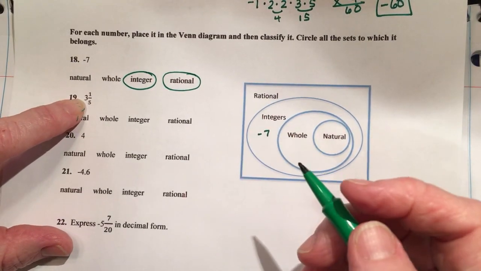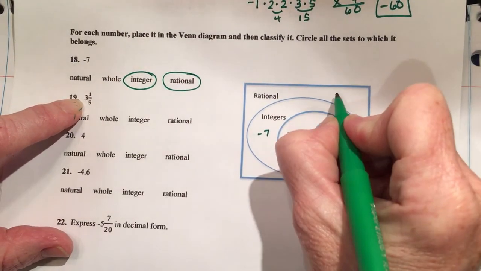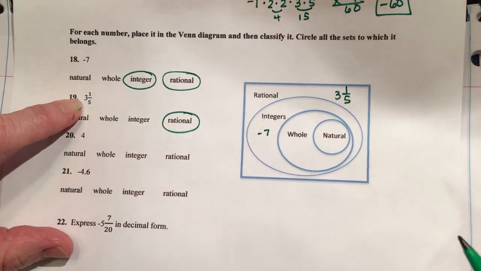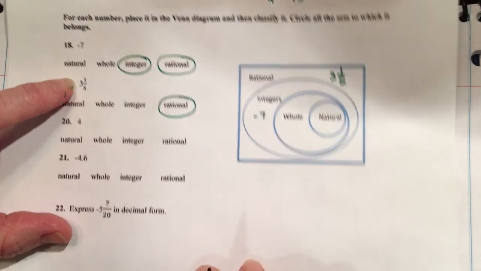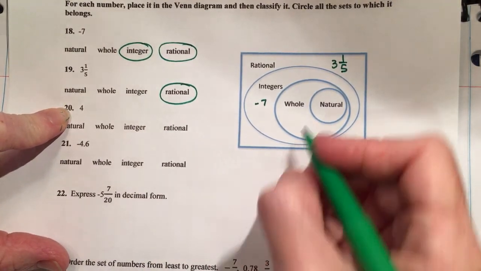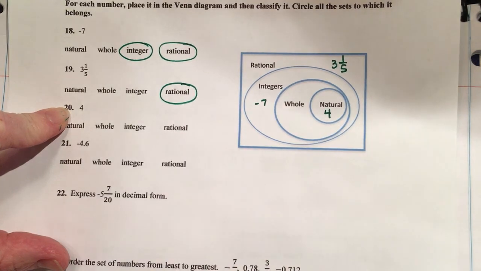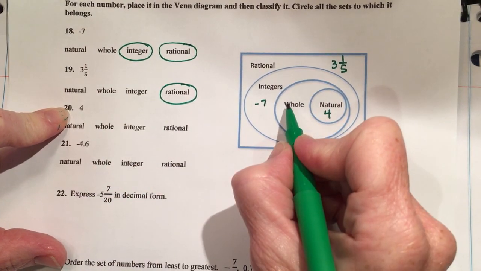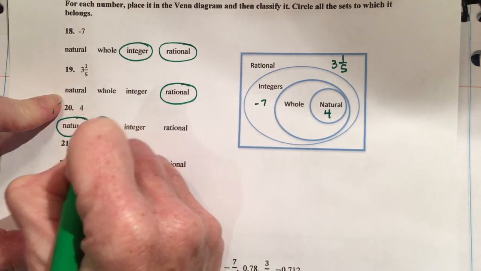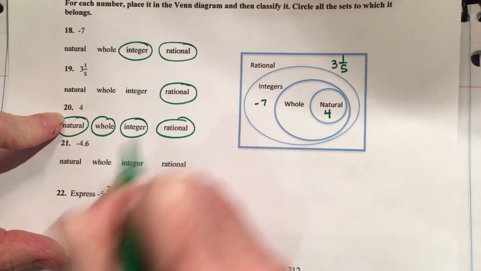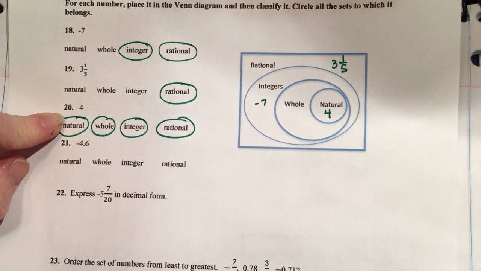19, 3 and 1/5. 3 and 1/5 is a rational number because of the fraction. So it is only rational. It's not inside any of these others. 20. I'm sorry, number 20 is 4. 4 is a natural number. It's a number you learn to count with, so it goes in the natural numbers. Because it's in the natural numbers, it's also in the whole numbers. And it's also in the integers, and it's also in the rational. So 4 is all of those.